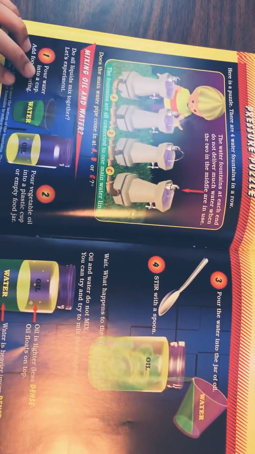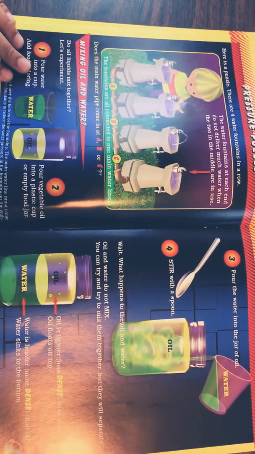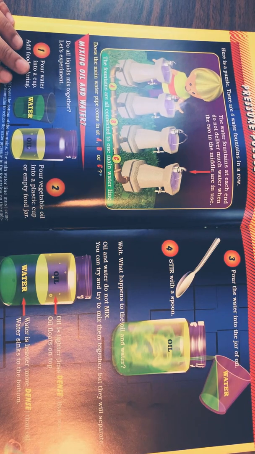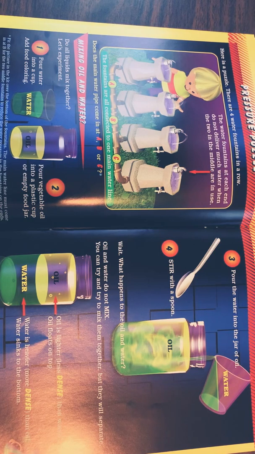Pressure puzzle. Here is a puzzle. There are 4 water fountains in a row. The water fountains at each end do not deliver much water when the 2 in the middle are in use. The fountains are all connected to one main water line. Does the main water pipe come in at A, B, or C?